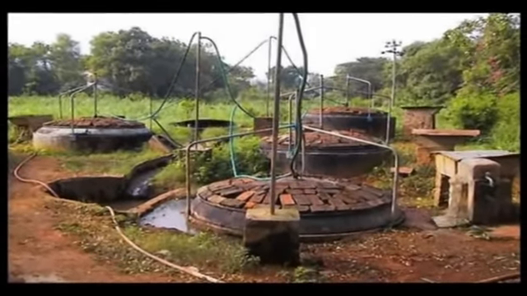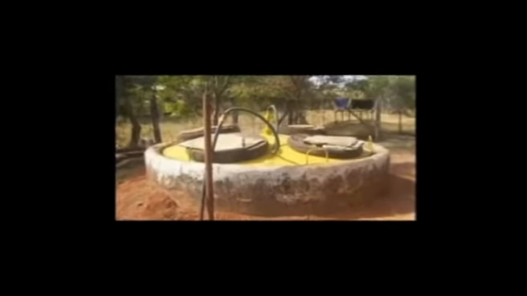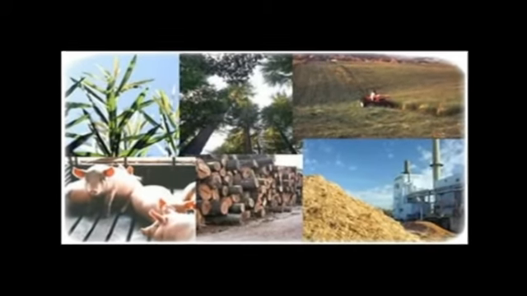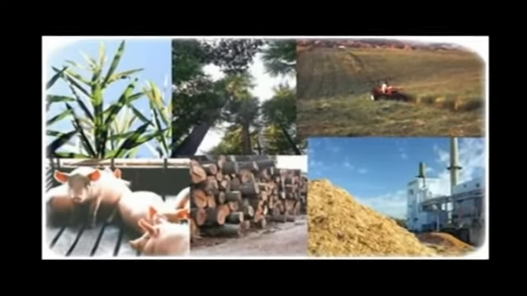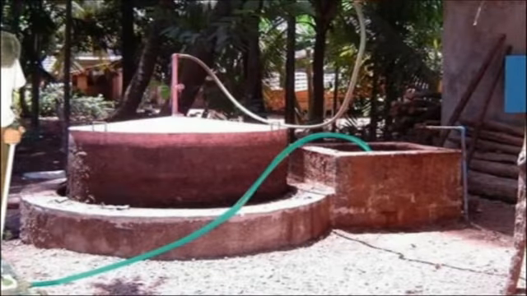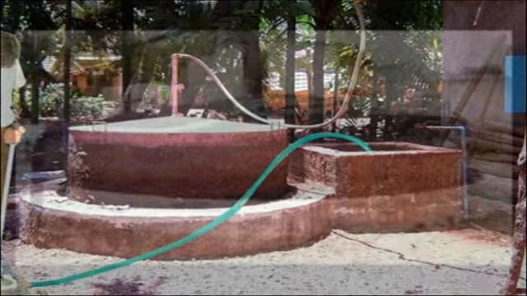Biogas is the methane gas produced or released from organic waste like sewage, garbage, manure or crop residues. These are decomposed substances in the absence of air. This is similar to natural gas in origin.